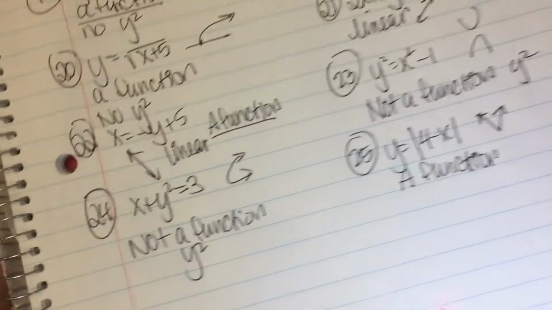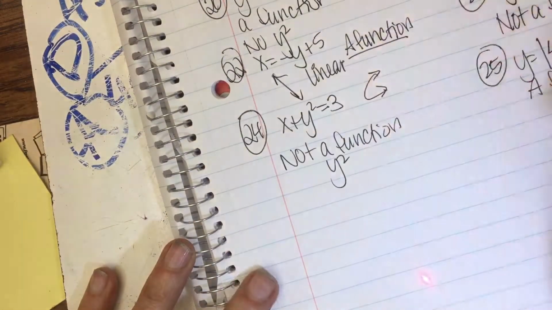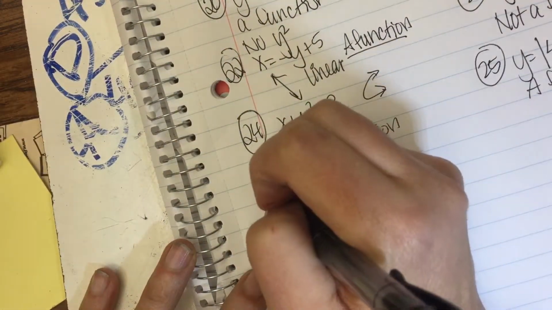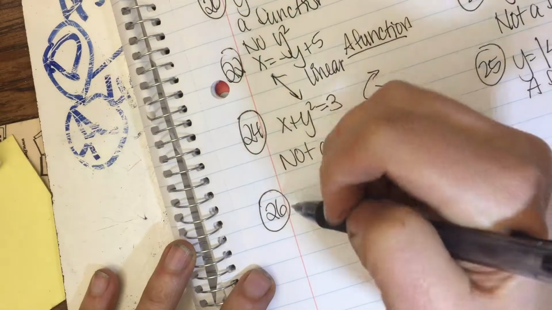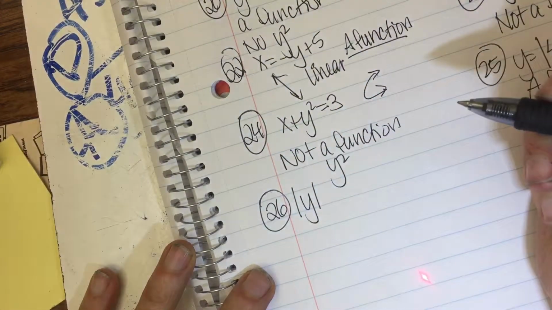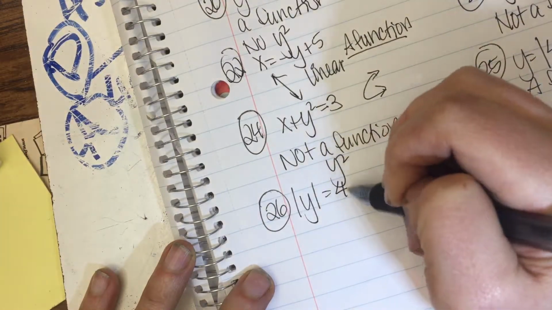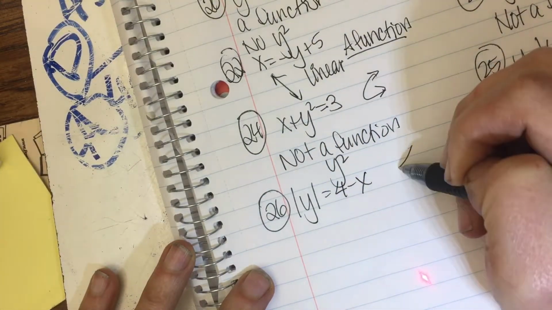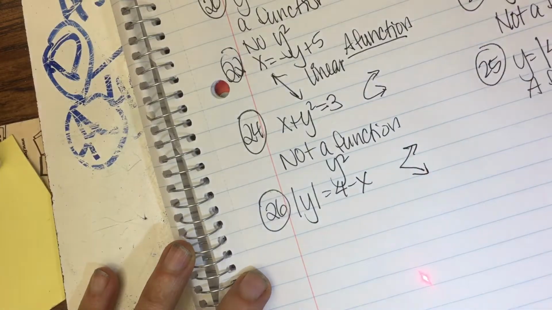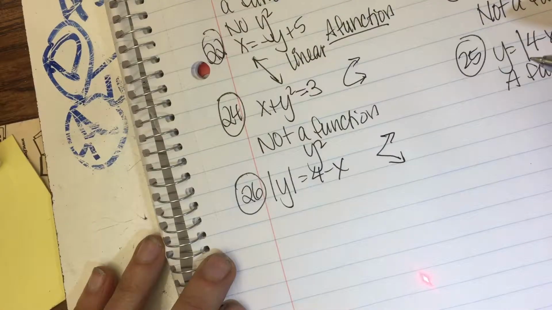Okay. This next one, number 26, though, I put this on here to make you think. We talked about it in class, that if the y has the absolute value, then that means that your v is going this direction. It no longer passes the vertical line test.